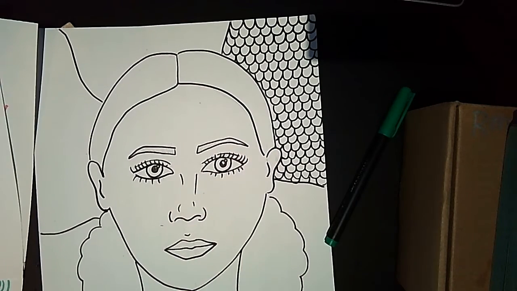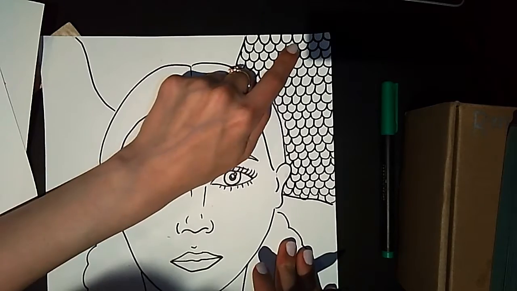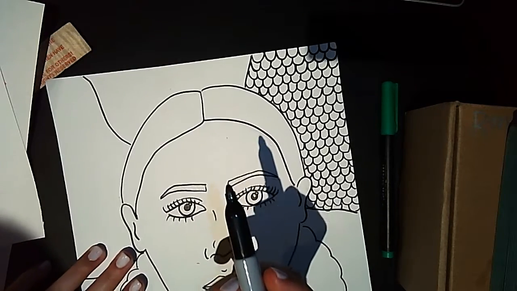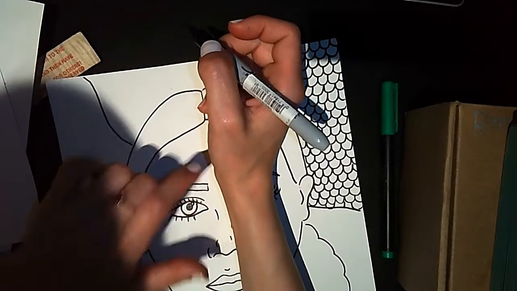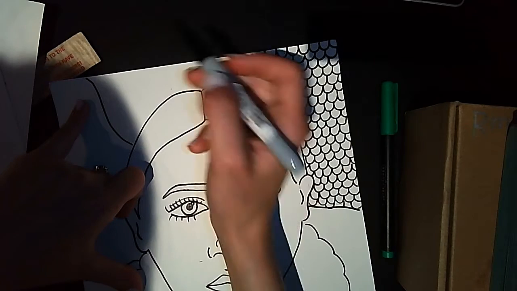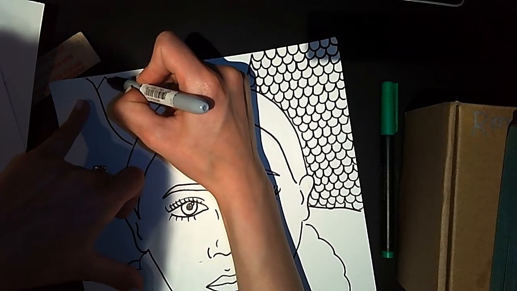Okay, so here's one section of my paper. I don't know, this kind of reminded me of scales on a mermaid. And I'm not sure what I want to do here. I think I want to do something like triangles.